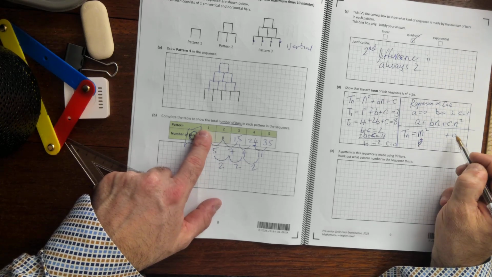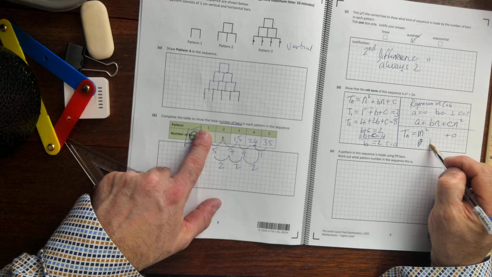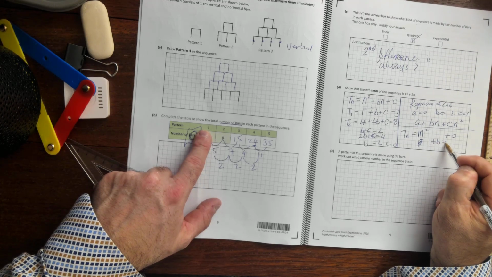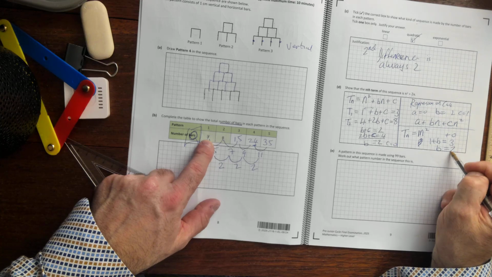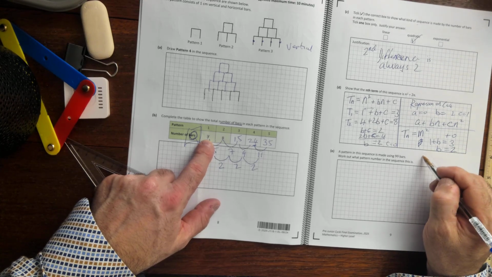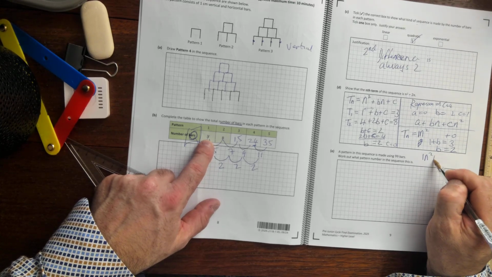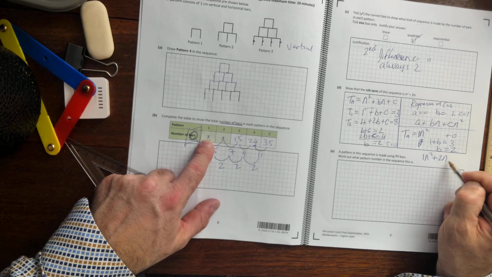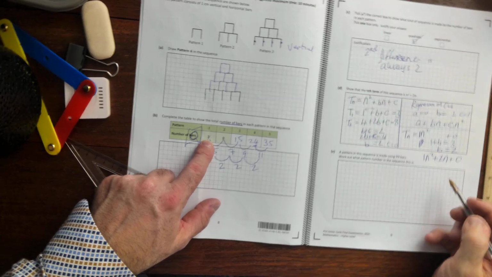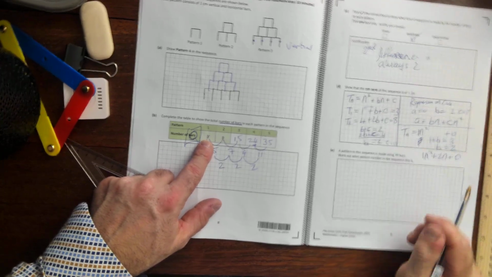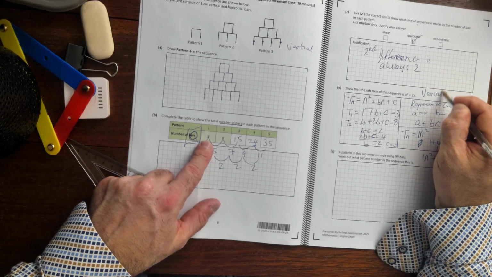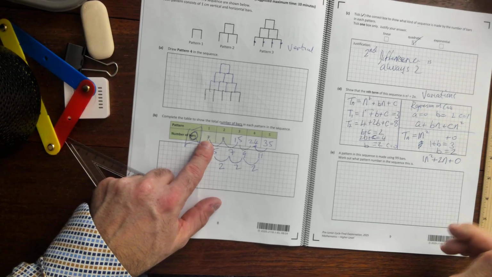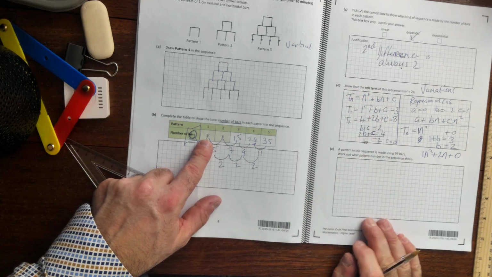So 1 and 0 and b, 1 and b equals the middle, which is 3, so b equals 2. Okay, then you have 1n squared plus 2n plus 0. Okay, and there's lots of other ways. So there's lots of variations and alternative ways of doing things. This is the traditional way in your book, and we've finished.